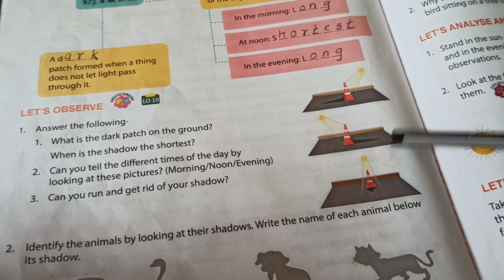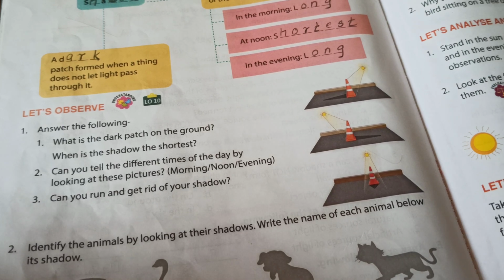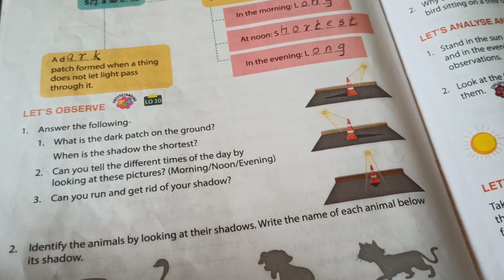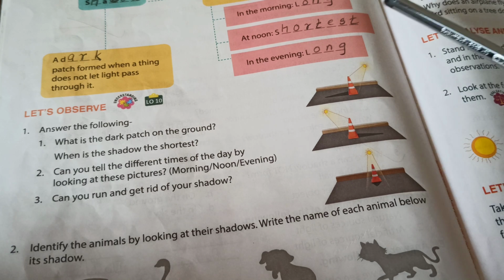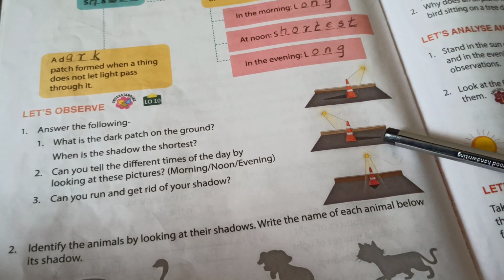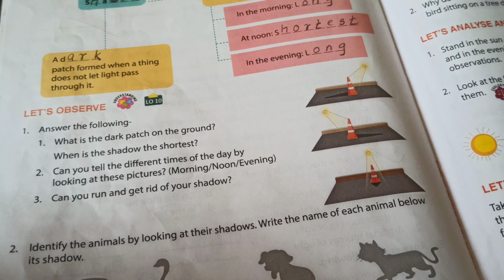Can you tell the different times of the day by looking at these pictures? Morning, noon, evening. Morning, evening. This one evening, this one morning, and this one.